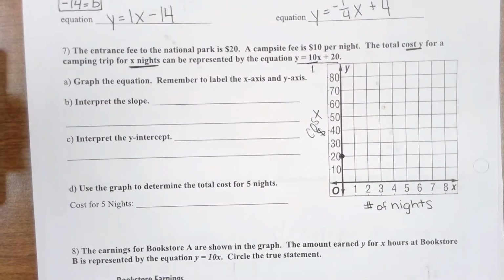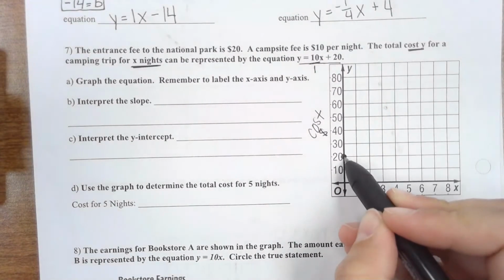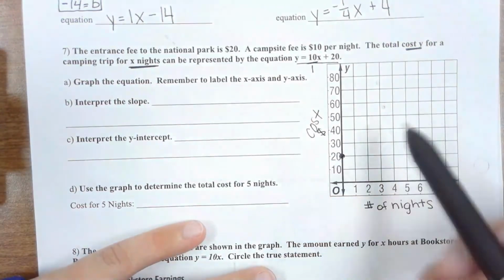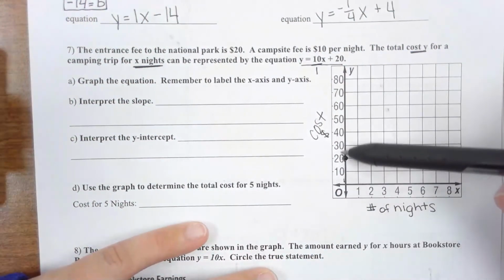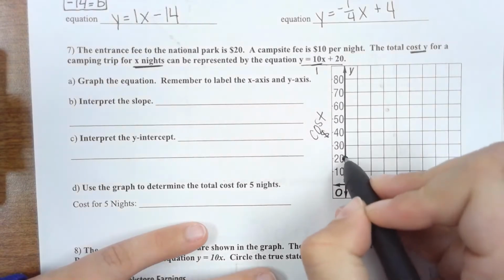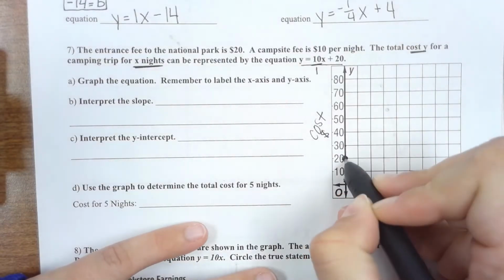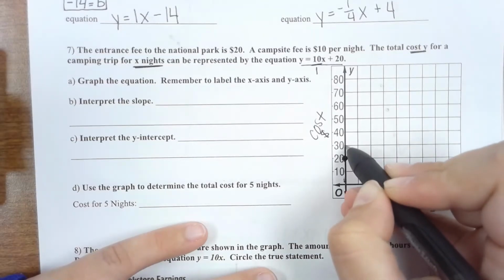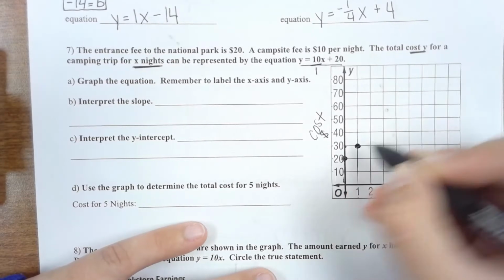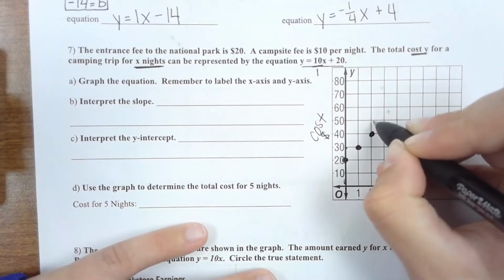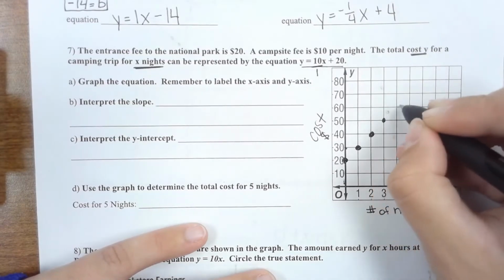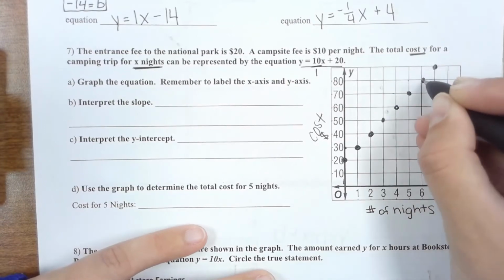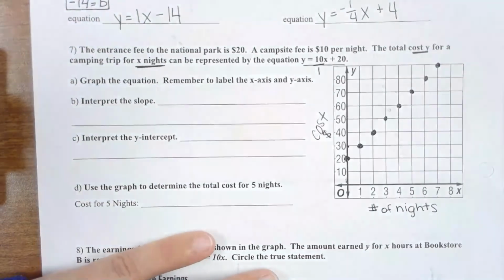This means that we're going to start at the point 0, 20, and we're going to rise 10 and run 1. And notice how our y-axis is already going up by 10s. So when I go up 1, I'm actually going up 10, which is what I want. So I'm only going to go up 1 and over 1, up 10 over 1, up 10 over 1, and I can keep doing this, and this is the graph that I'll get here.